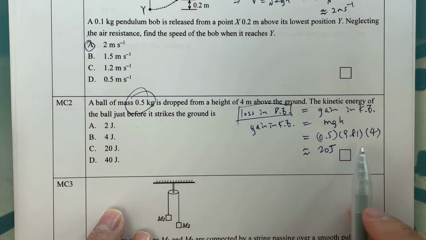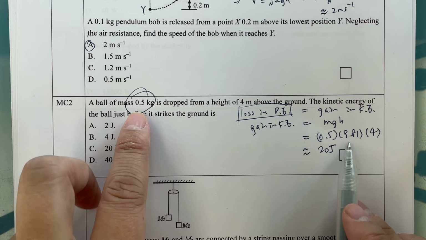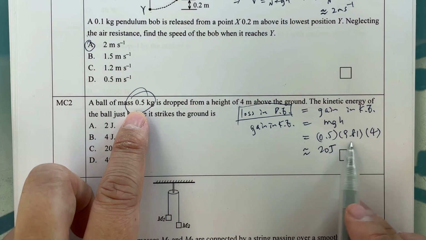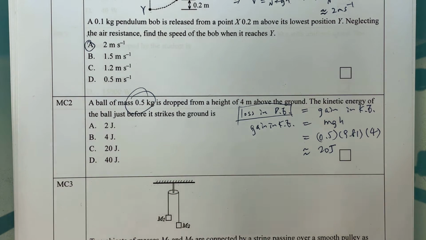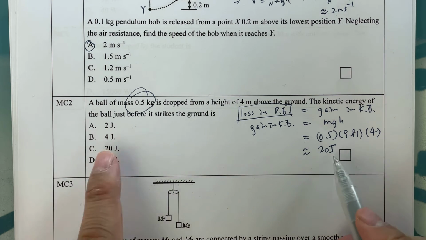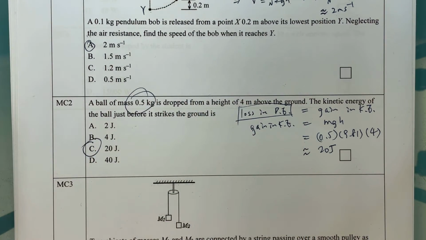You may wonder why you got a number that is not exactly 20, because I got the question from the old syllabus, and you may use 10 for that, but I just want to avoid confusion. I'll keep using 9.81, so you have this number. So answer C for the second question.